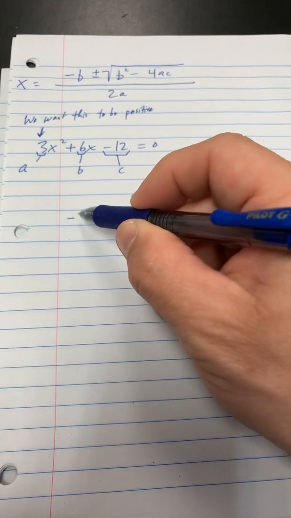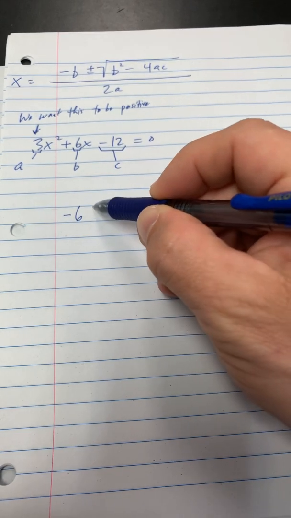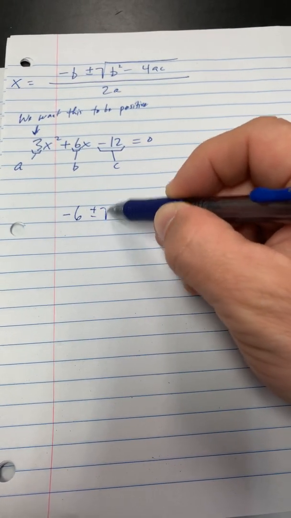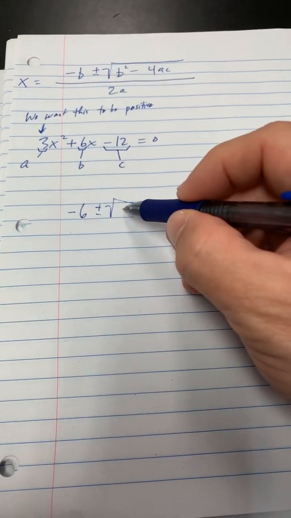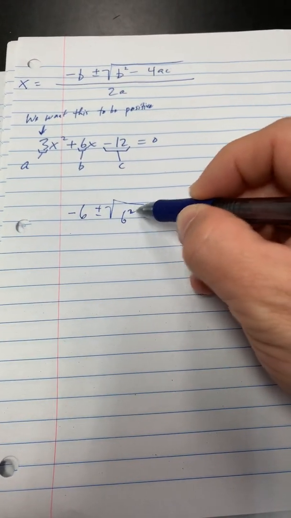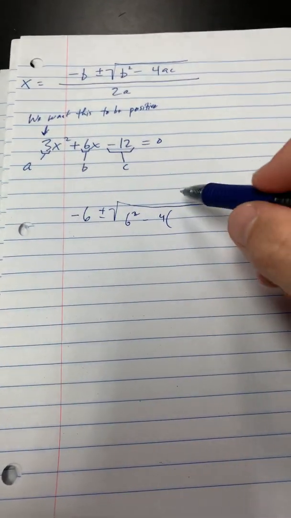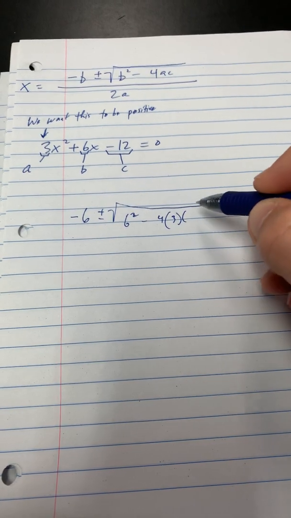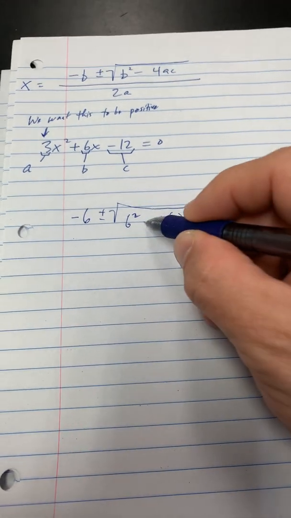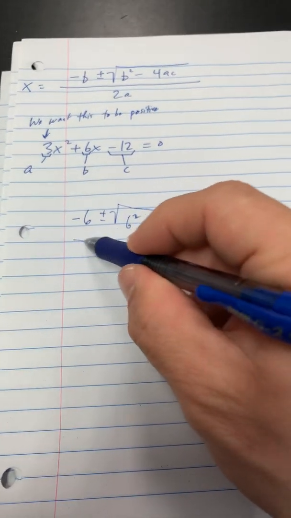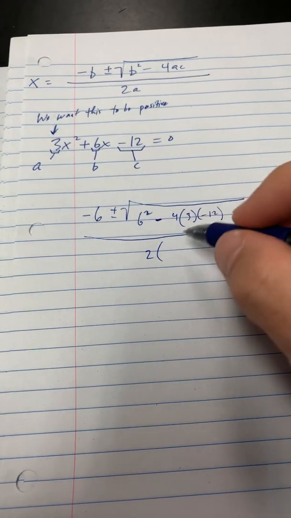All right, so negative b, that's negative 6, plus or minus the square root of, again, 6 squared minus 4 times 3 times negative 12, all over 2 times 3.